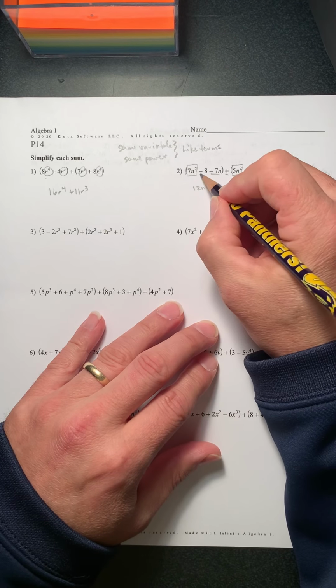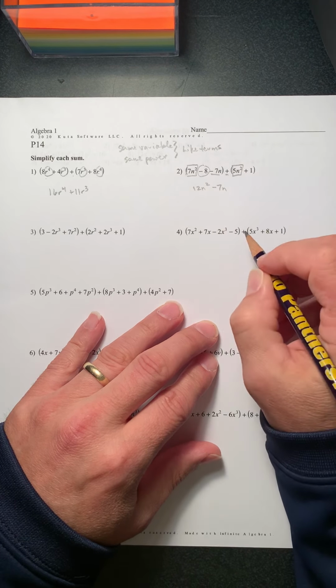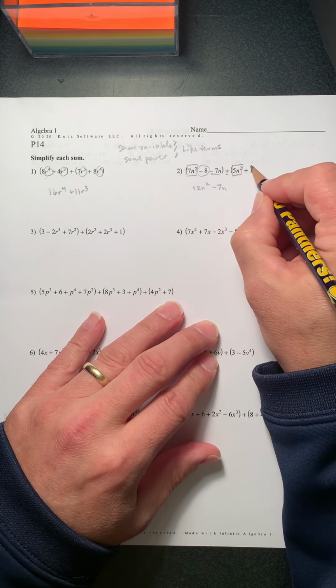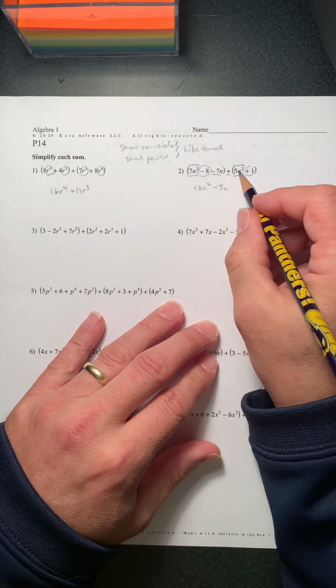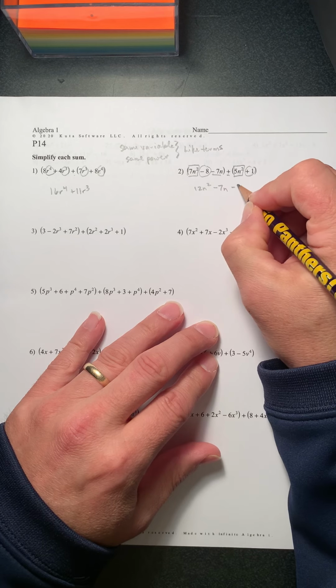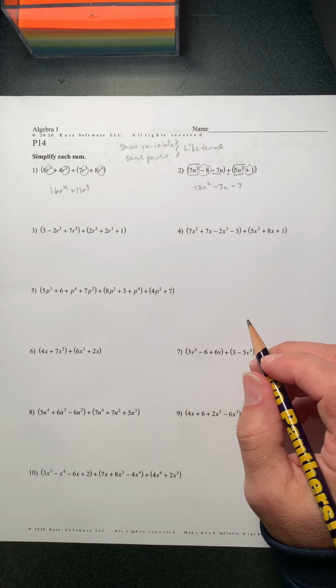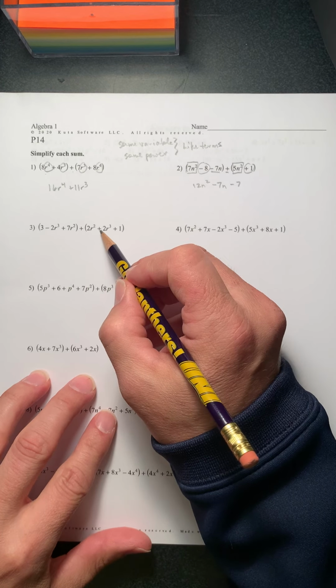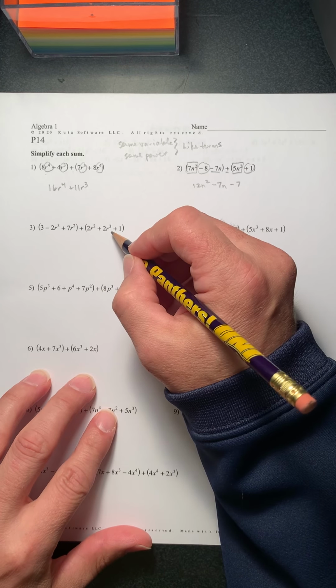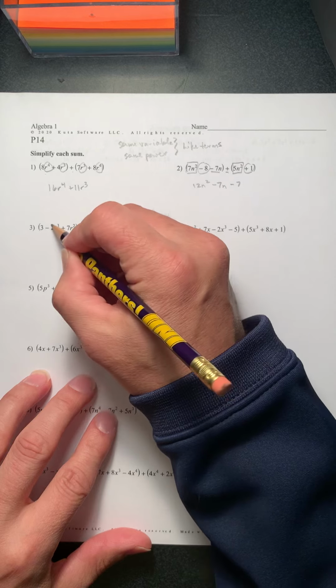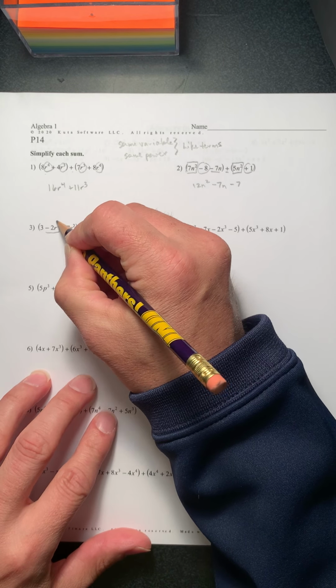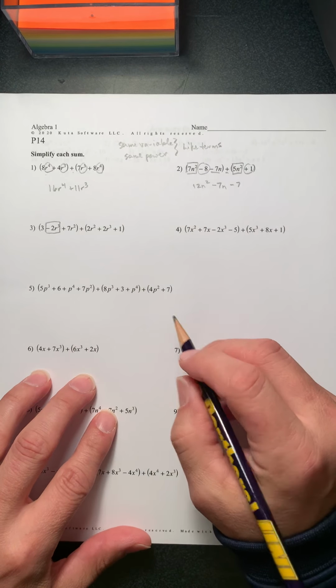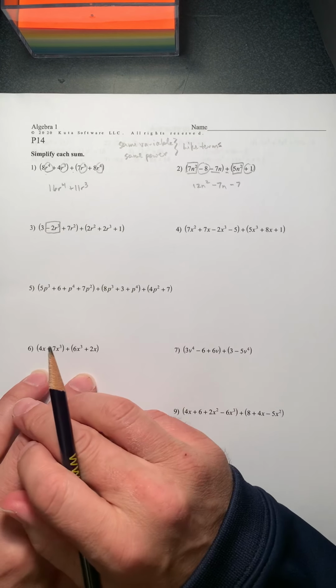And then last but not least, we've got our minus 8 plus a plus 1. And so negative 8 plus 1 ends up making negative 7, and there's our result. On question number 3, we're combining like terms. I like to look for the biggest exponent first, and so we have a negative 2r to the 3rd.